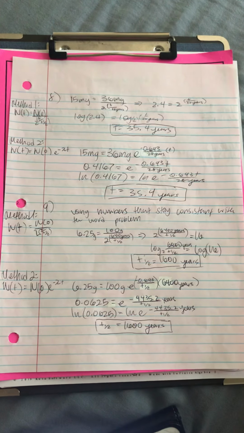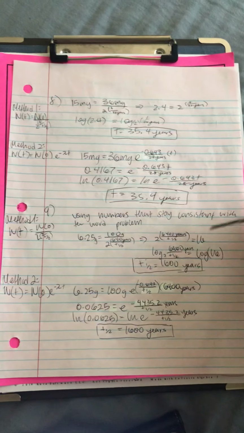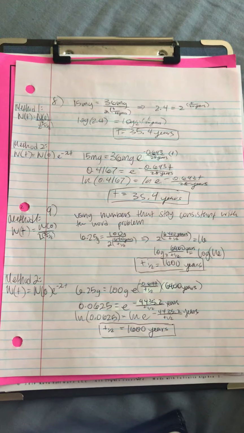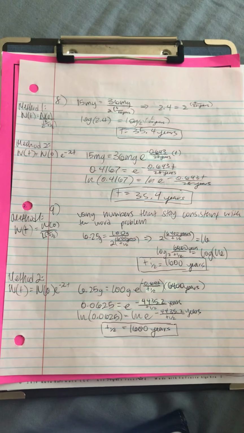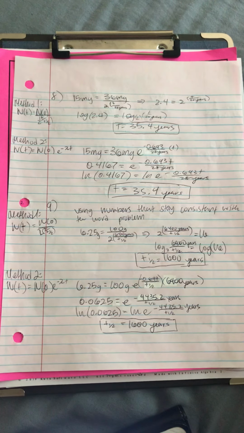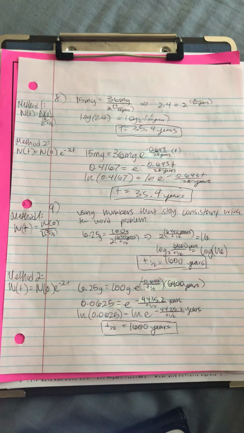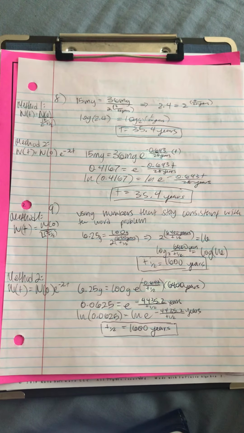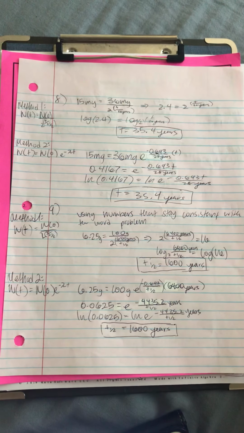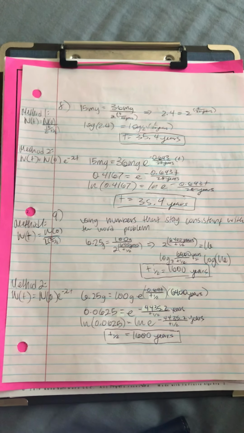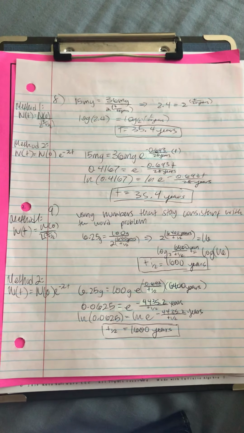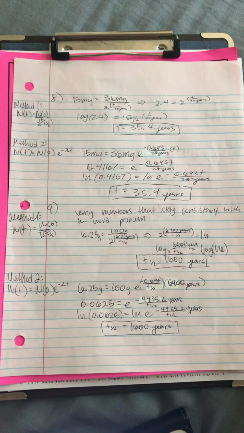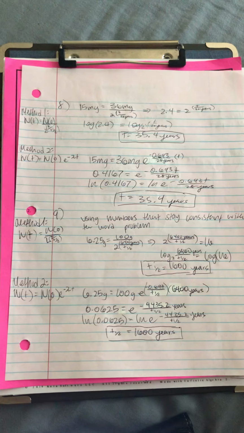And to get rid of the bases, you can take the log of both sides. And after you take the log of both sides, you can divide the log of 16 by the log of 2. You can divide 6,400 by that answer that you got there to get T half-life is 1,600 years.